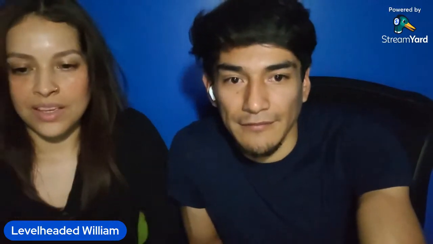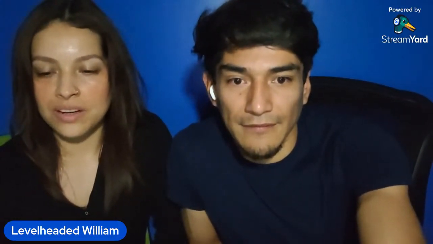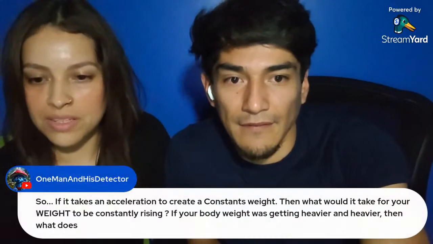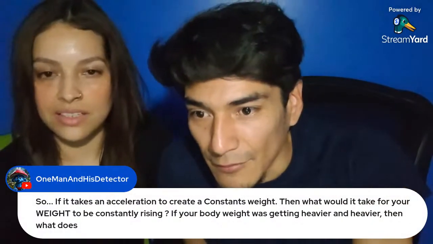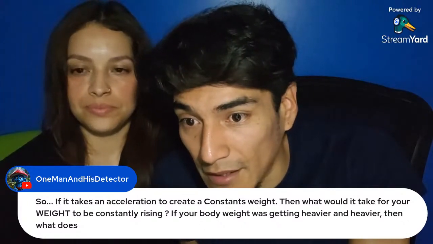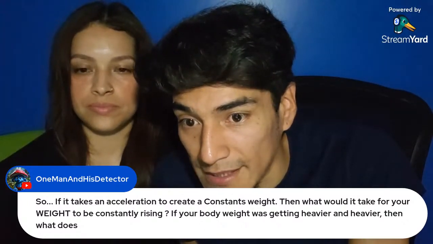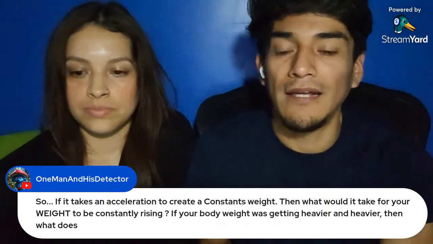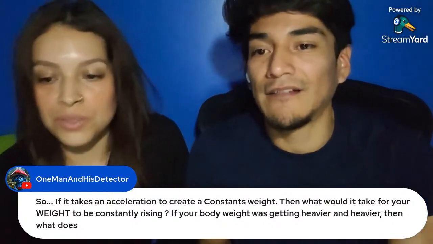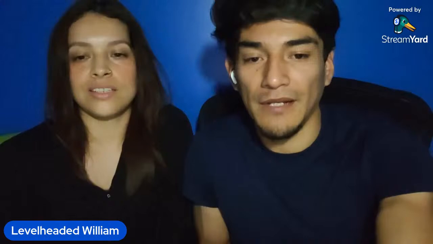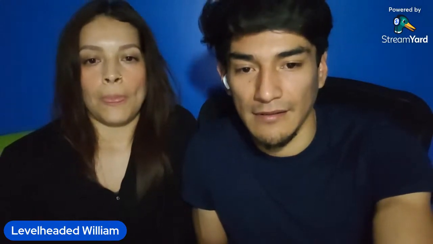So if it takes an acceleration to create a constant weight, then what would it take for your weight to be constantly rising? If your body weight is getting heavier and heavier, then what's the cause of that exactly? What does the Earth need to be doing to create that? A constant push or an accelerating push? There was a follow-up.